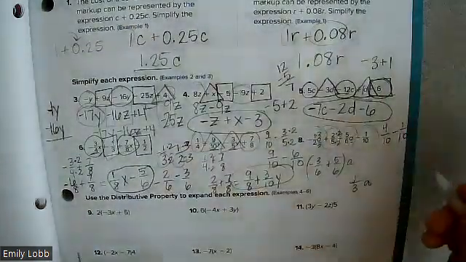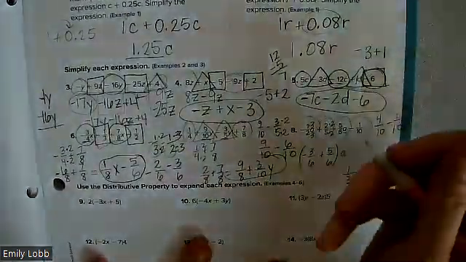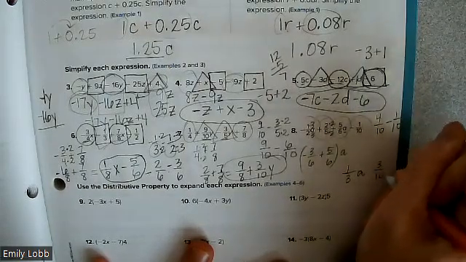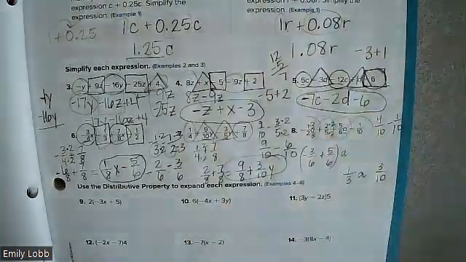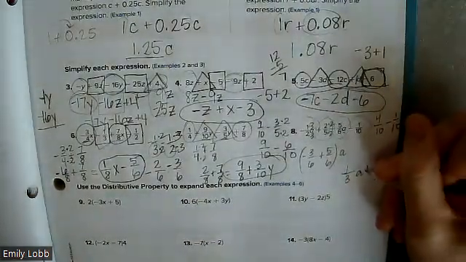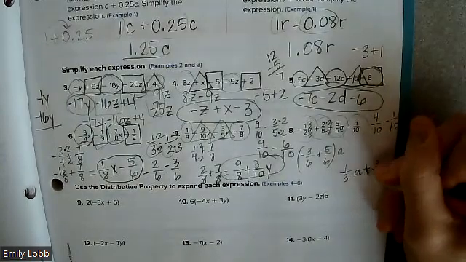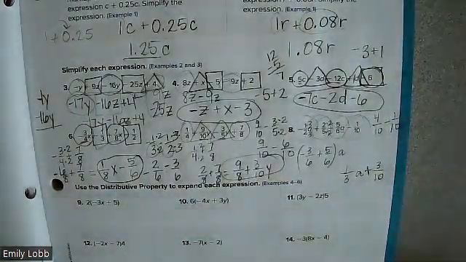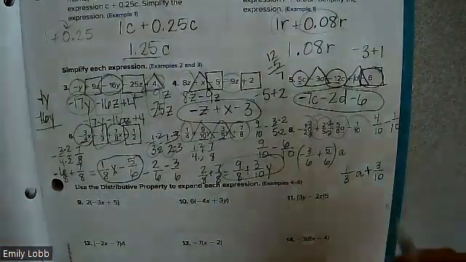Well, 4/10 minus 1/10 is 3/10. So that's going to be in my final answer. And is it positive or negative? It's positive. So be sure you include that these are being combined, right? With that plus there. Okay.